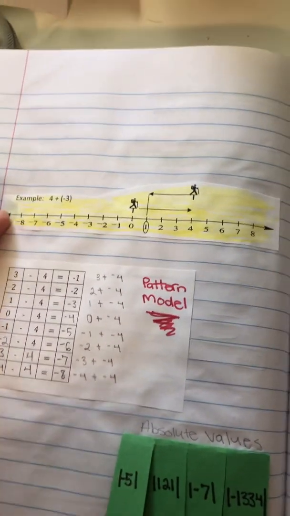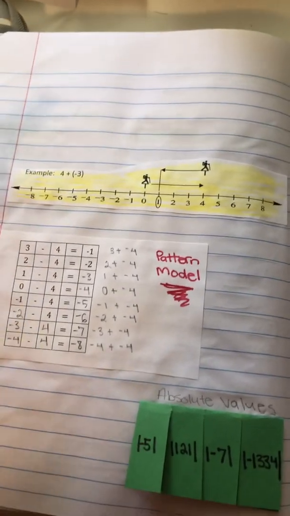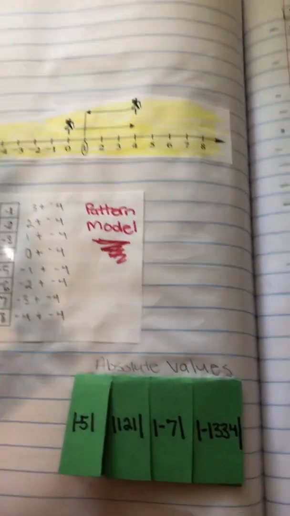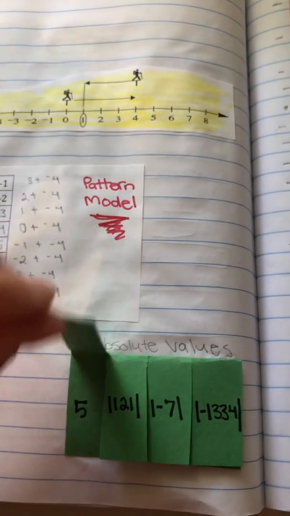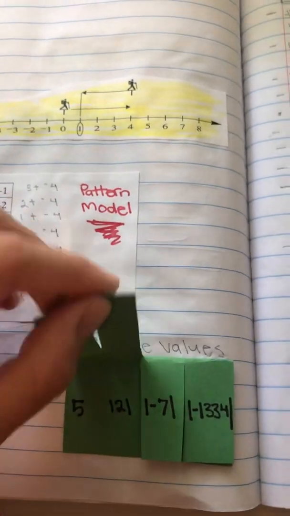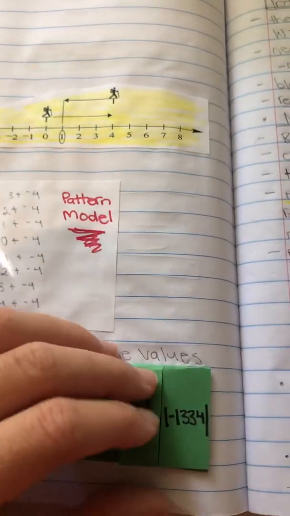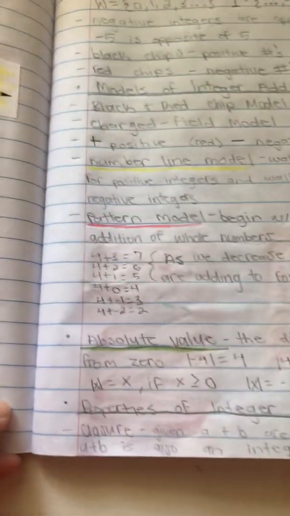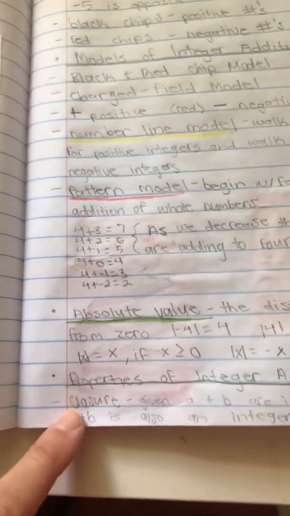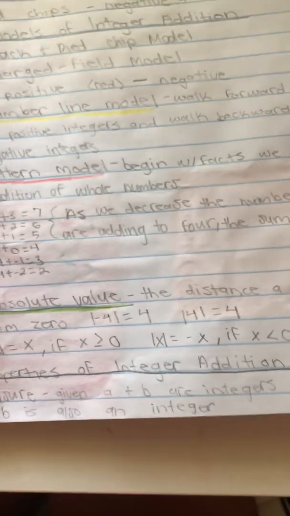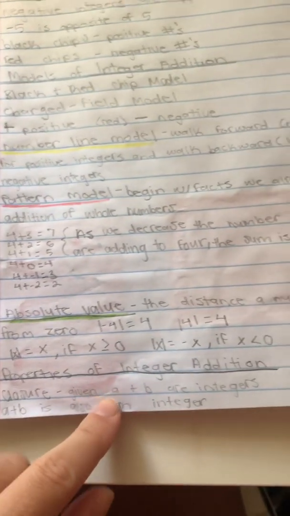And over here we have an example from an activity book of the number line model, the pattern model, and then a foldable of examples of the absolute value of some numbers. And then at the very bottom it goes on to properties of integer addition and the closure property.